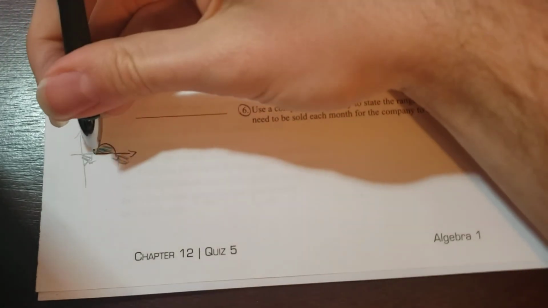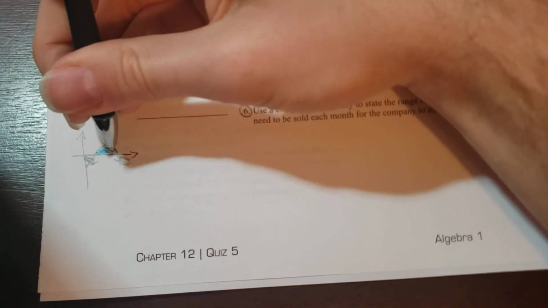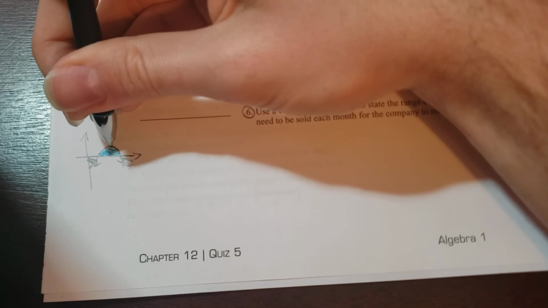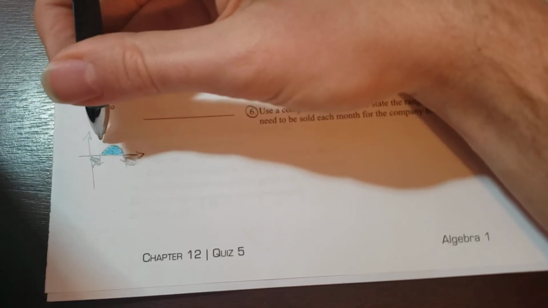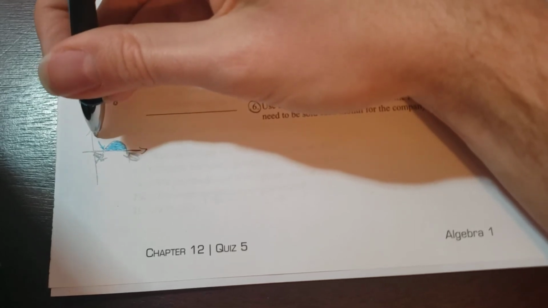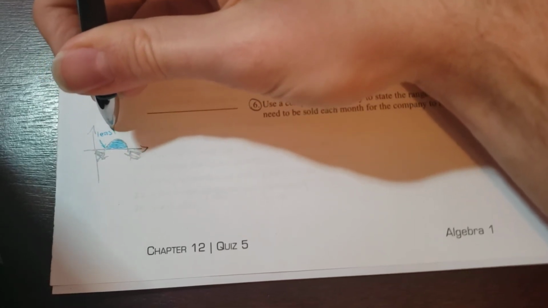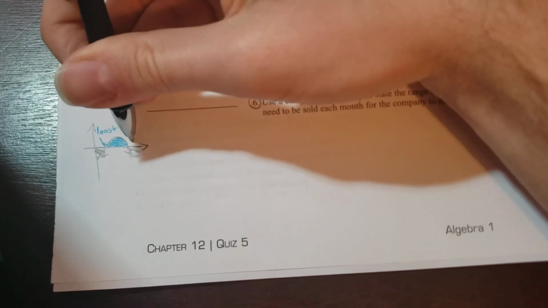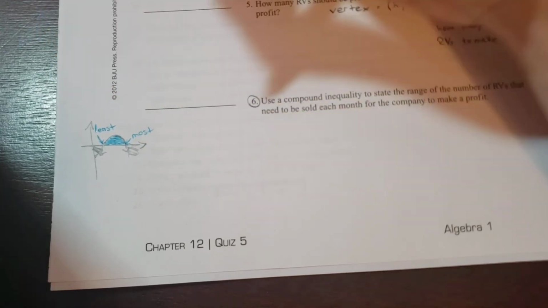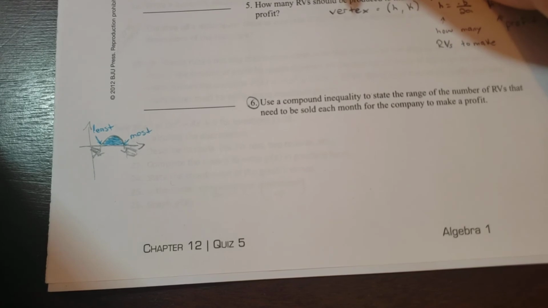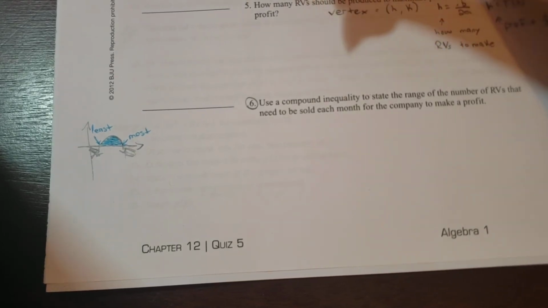And this is actual real world math. There are companies even now, during all this crazy, who are trying to do stuff like this to figure out what's the least amount we should make, and also what's the most amount that we should make. People are actually doing this.